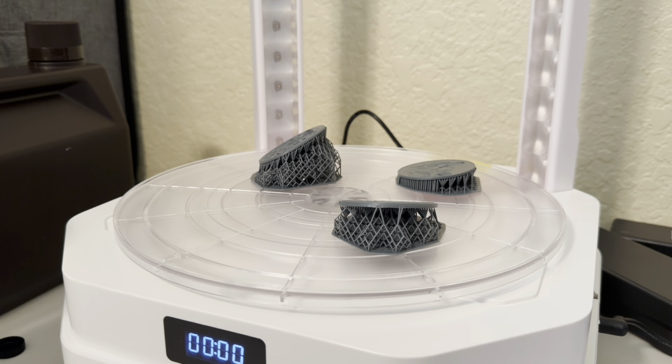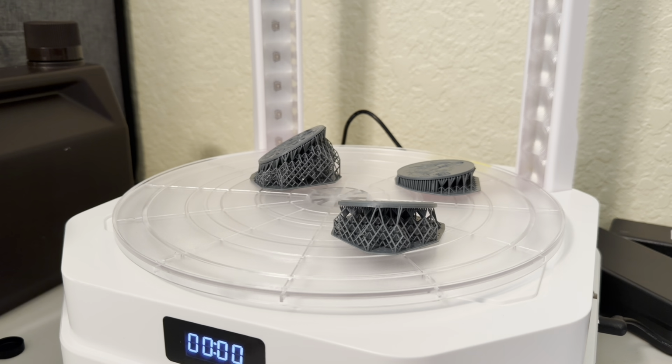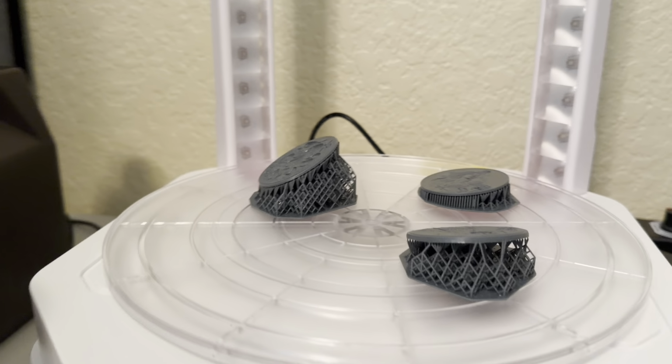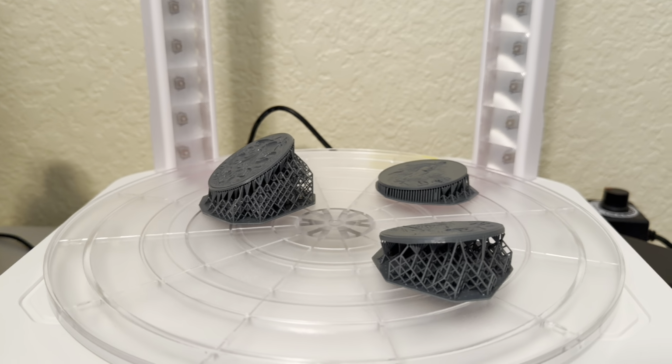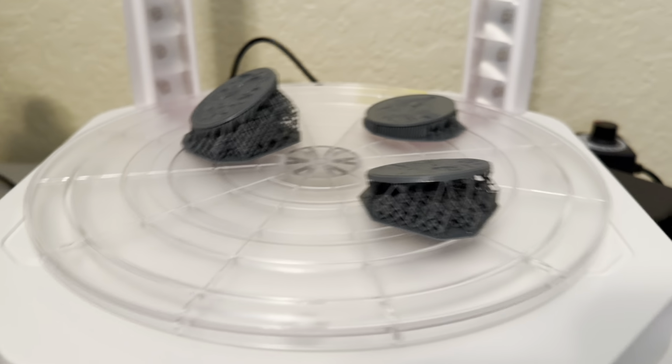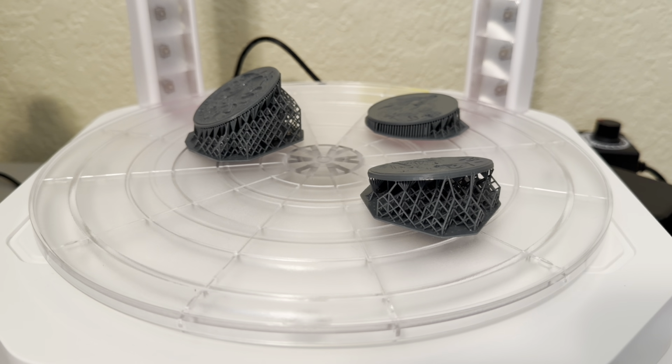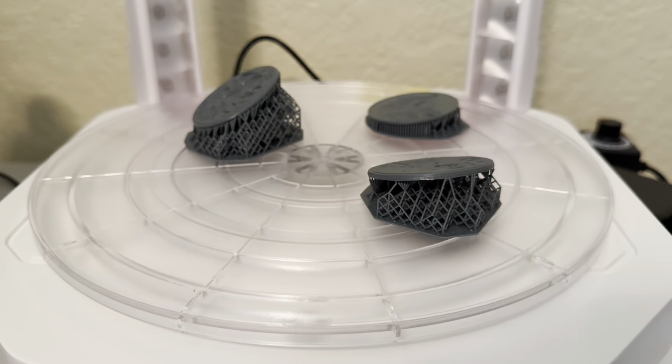I wonder if I have enough space right here. Got a little tool here. I don't know if this one's for, oh, I think this is for the cleaning.